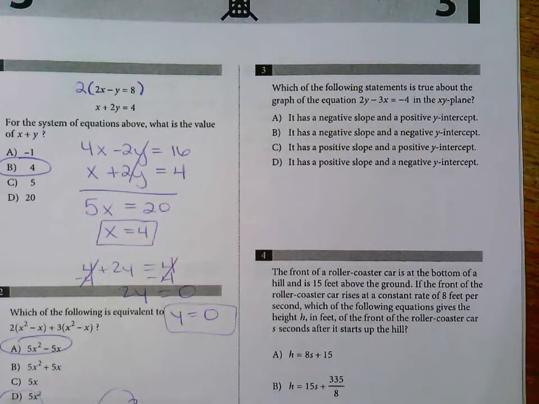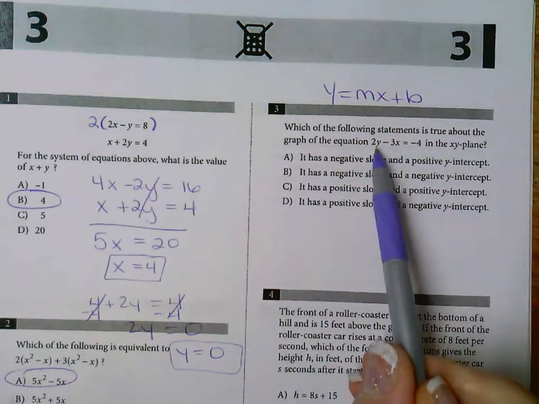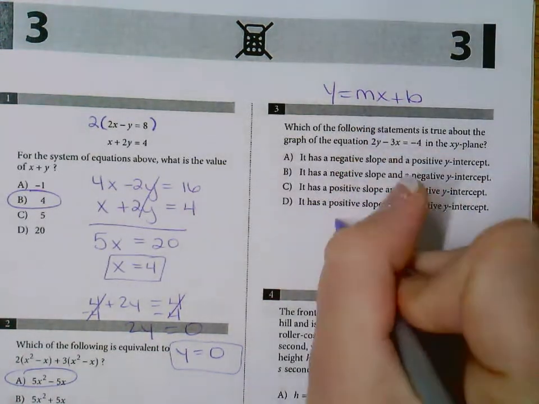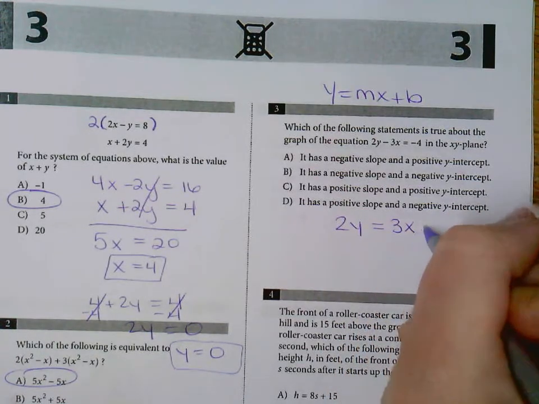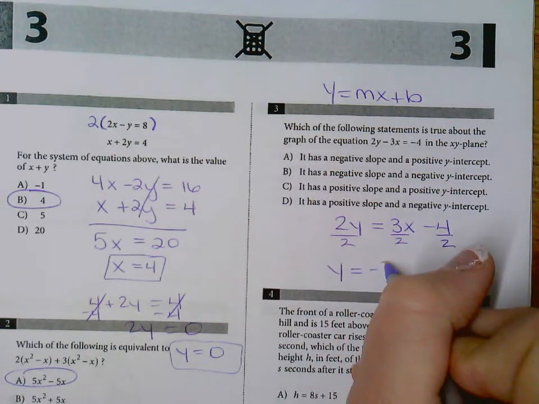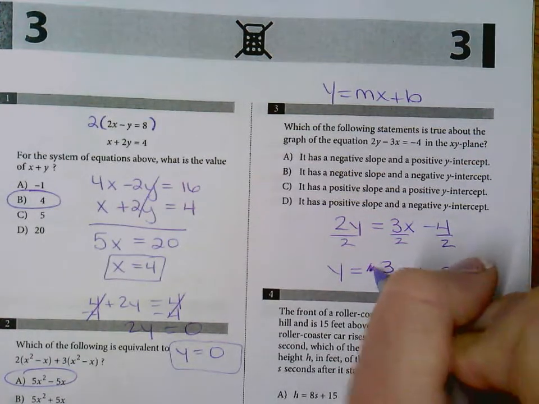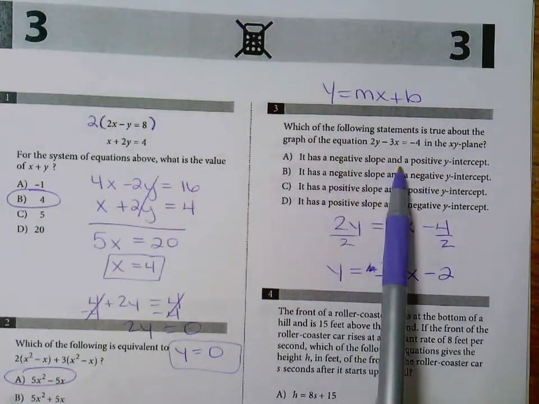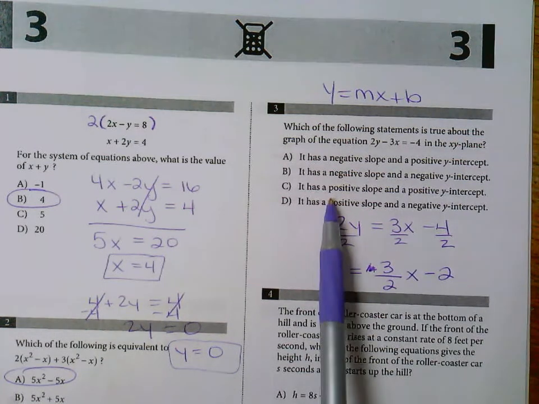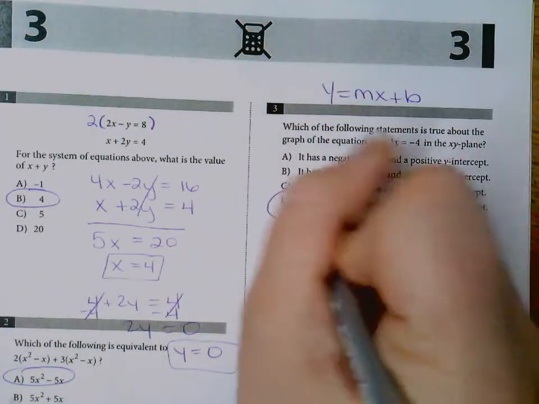Which of the following statements is true about the graph of this equation? I need to put this in slope-intercept form, y equals mx plus b. So it looks like I'm going to add 3x to the other side to start. So positive 3x minus 4. And I'm going to divide by 2 to get y by itself. So I have 3 halves x minus 2. Does it have a negative slope and positive y-intercept? It actually has a positive slope and a negative y-intercept. Choice D.